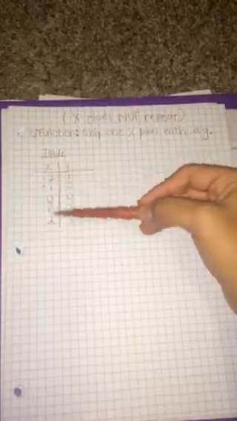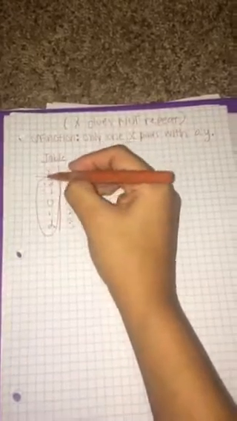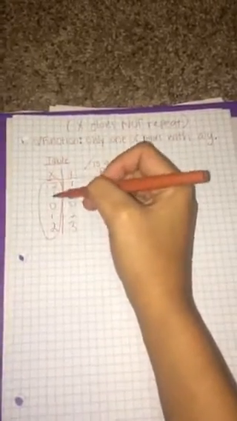Well, let's see what the definition says. Only one x pairs with a y. X does not repeat. Well, the x, they're all different. The x are different. They don't repeat. So this is a function. That is a function because the x does not repeat. As we see here, the x didn't repeat.